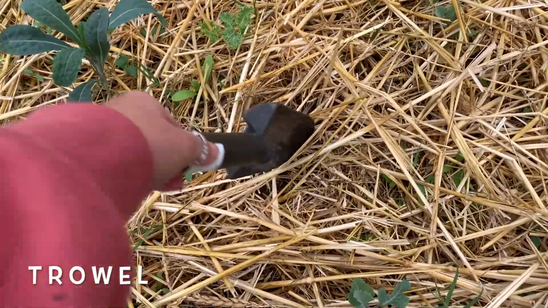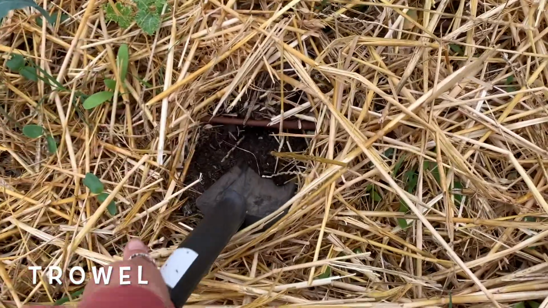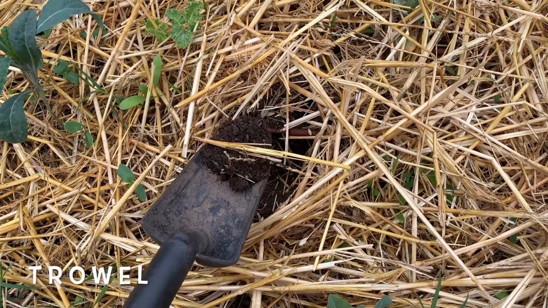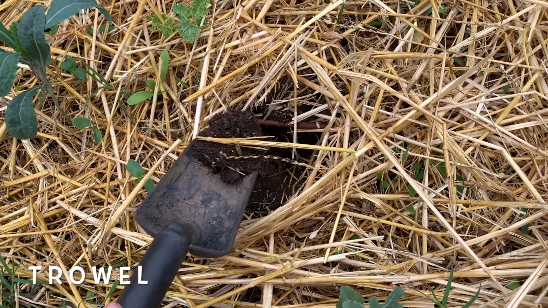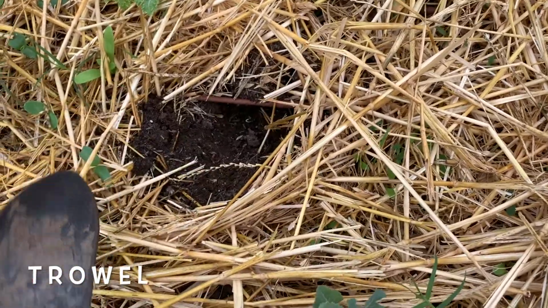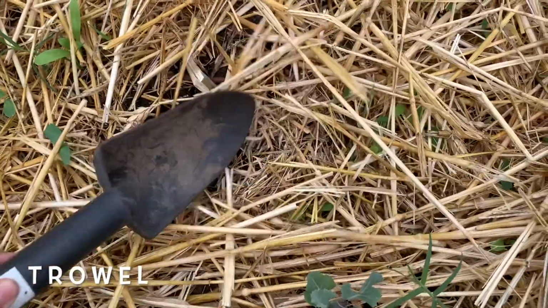The trowel is used for digging smaller holes. So for instance, if I wanted to plant a seed right here, I would dig the trowel into the dirt. And do you think I should fling this dirt over my shoulder? No, probably not. I'm going to set the dirt next to the hole, plant my seed, and then you can use it to cover up your seed.